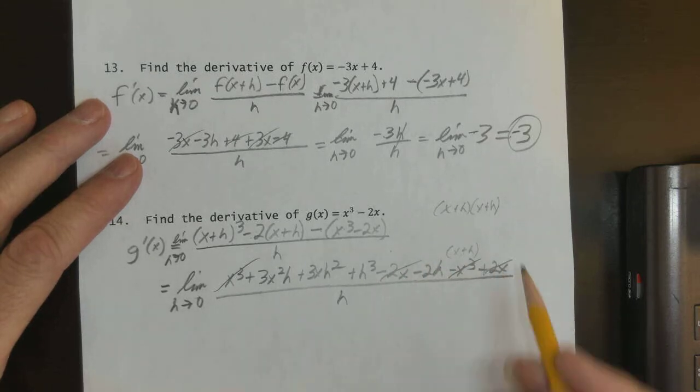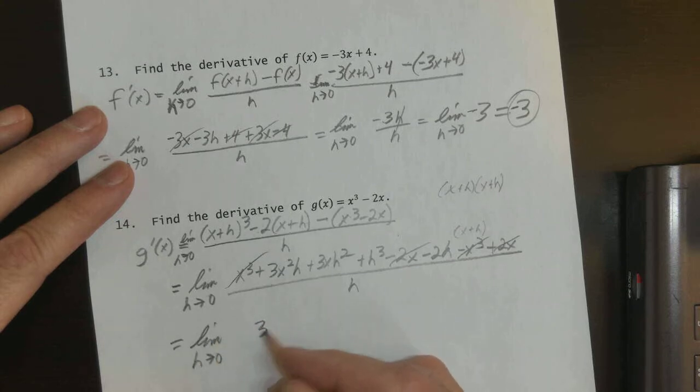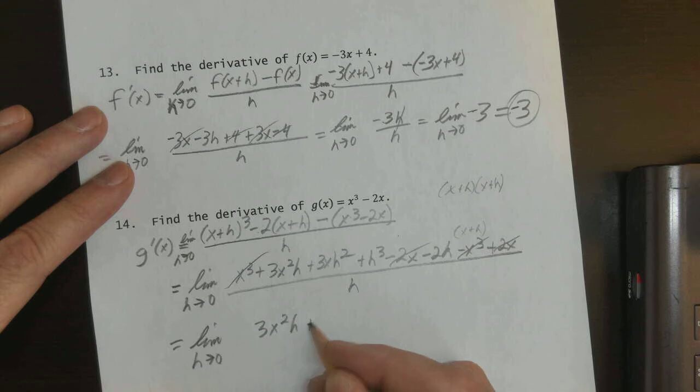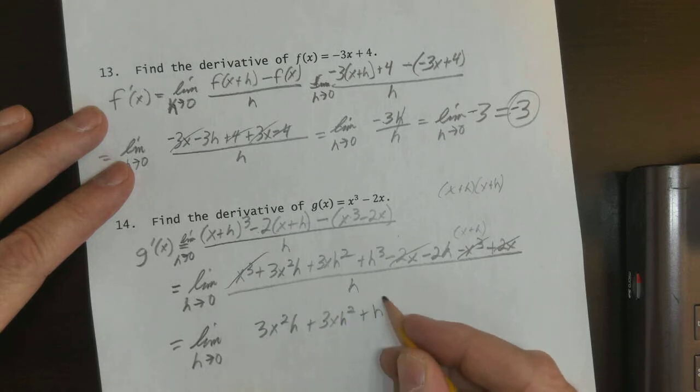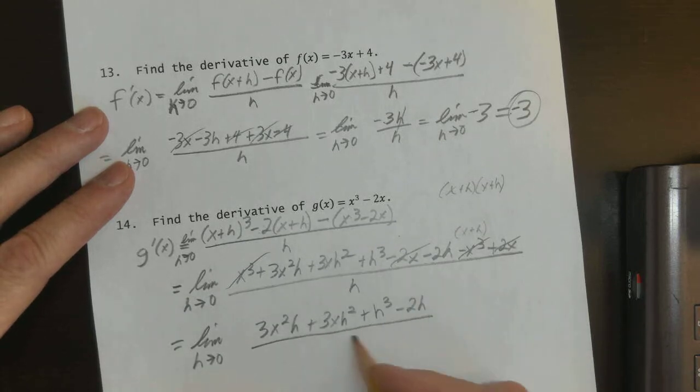Negative 2x, positive 2x cancels. So that's the limit as h approaches 0 of 3x squared h plus 3xh squared plus h cubed minus 2h over h.